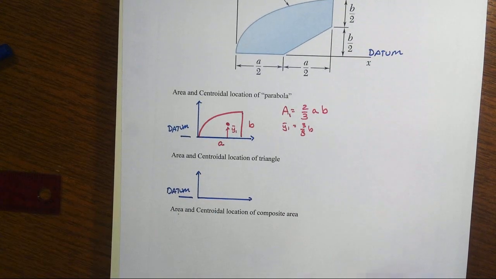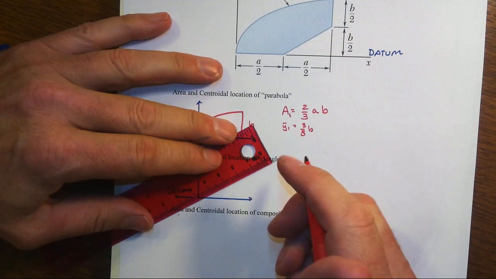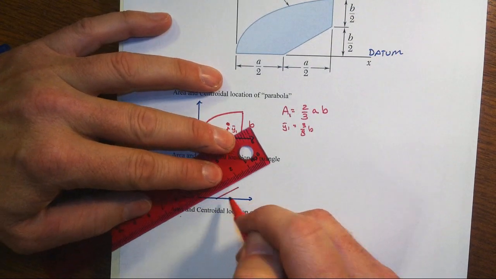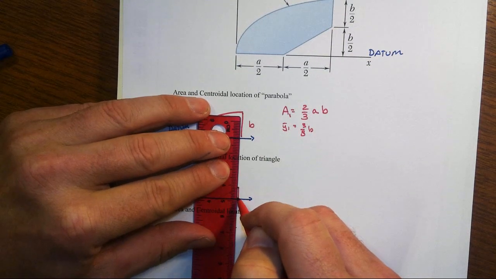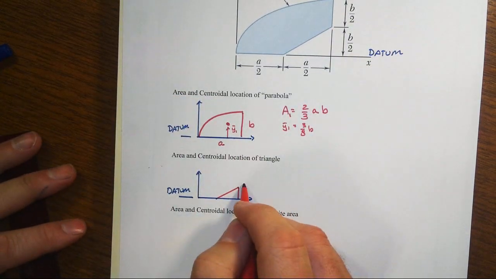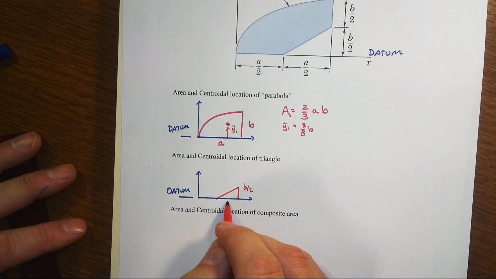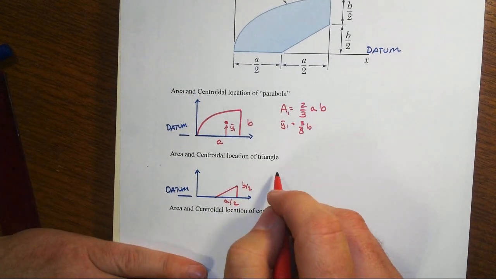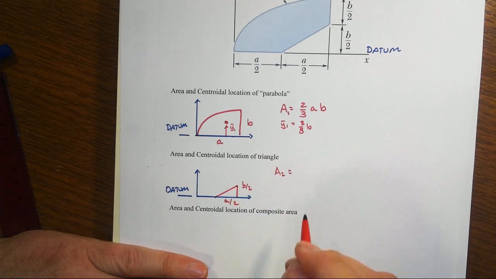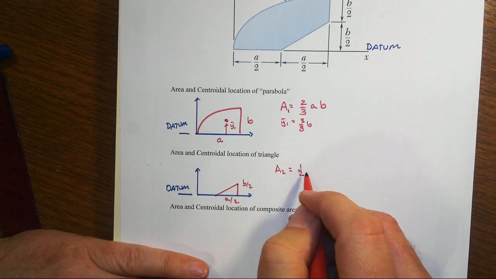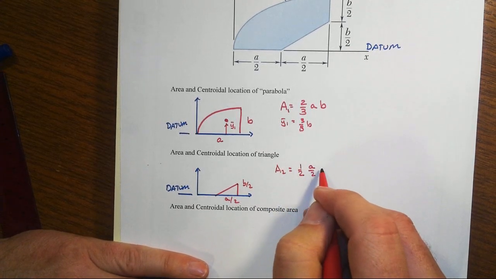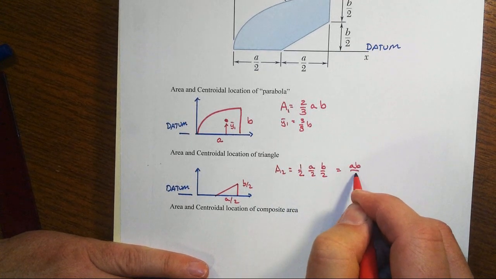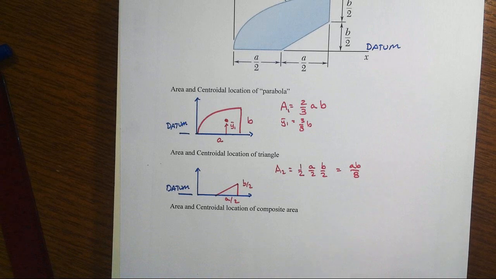Right, so there's our datum. Let's get our triangle in here, and let's be careful. The triangle is not just some lazy slapdash throw-it-out-there triangle. It is one that has a height of b over 2 and a base of a over 2, such that its area is 1/2 of its base of a over 2 times its height of b over 2, or ab over 8.